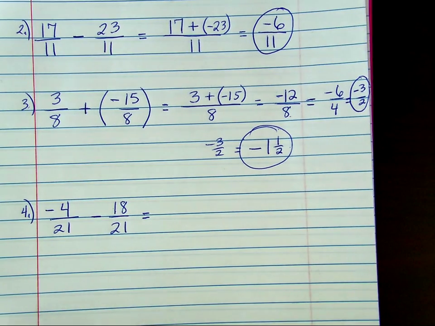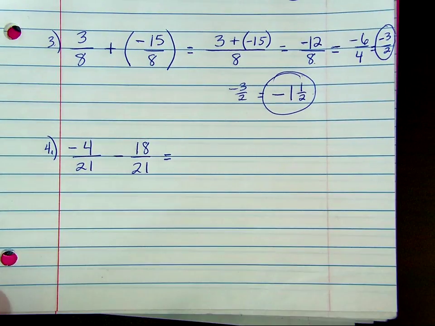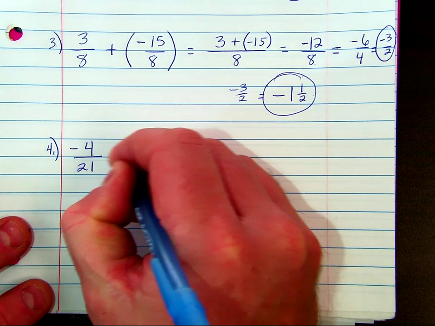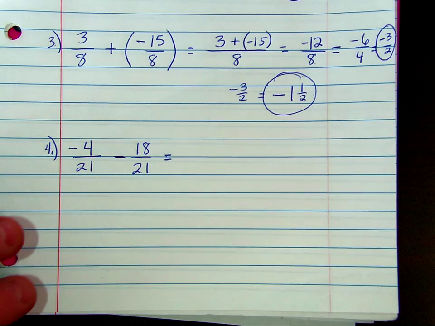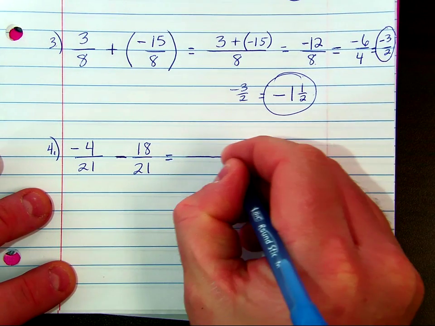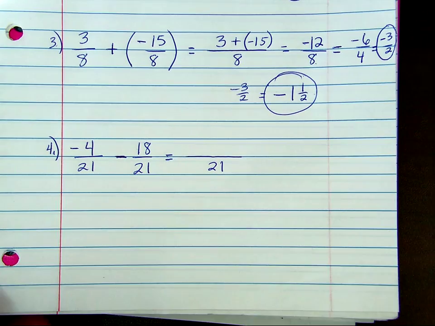All right, see if you can do that one on your own. -4/21 minus 18/21. I'll give you a clue. The denominator is going to be 21. You're welcome.